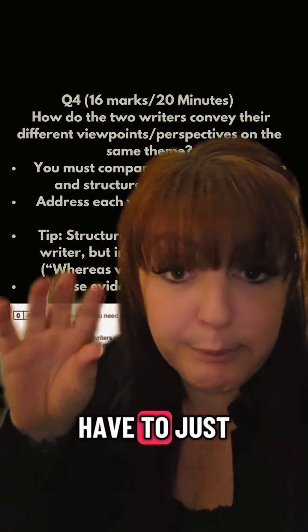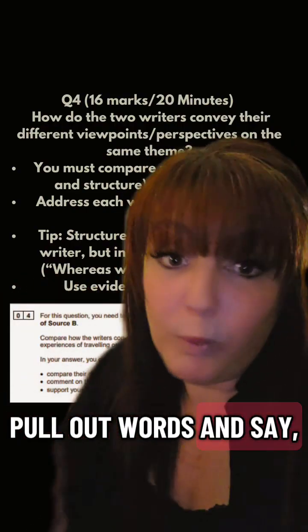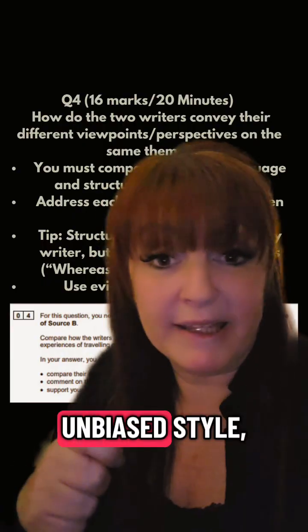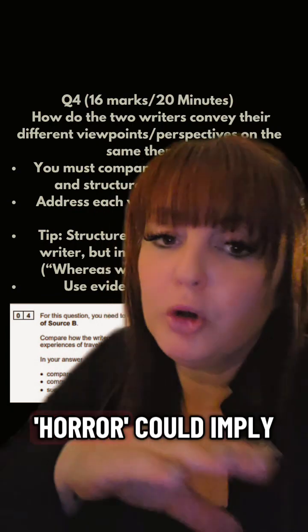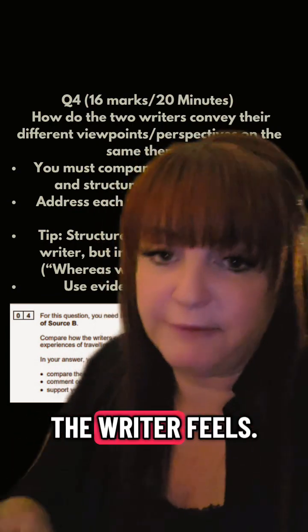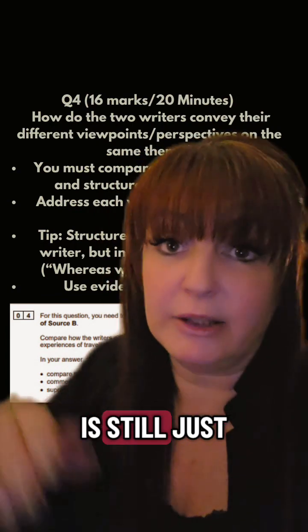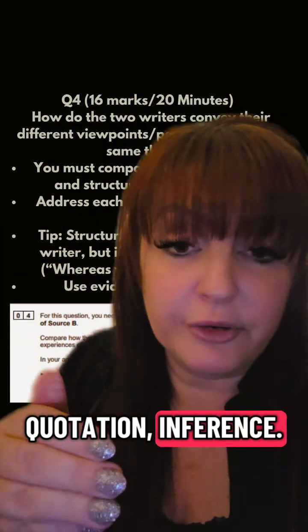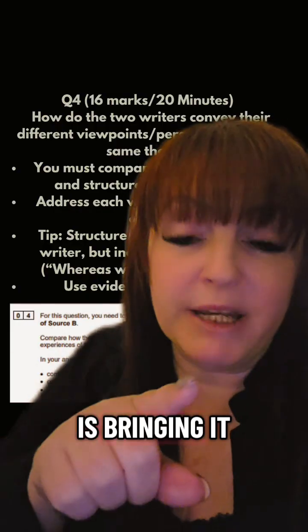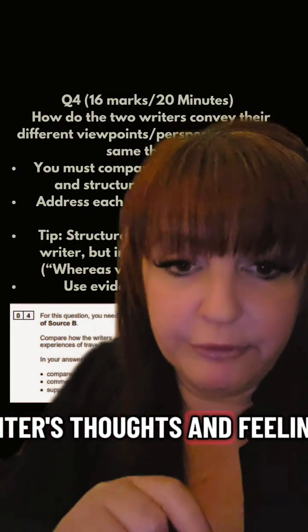You're going to have to just pull out words and say, whilst this is more of a report, unbiased style, the fact he uses the word horror could imply the writer thinks, the writer feels. But ultimately, it is still just point, method, quotation, inference. All you're doing is bringing it back to the writer's thoughts and feelings.